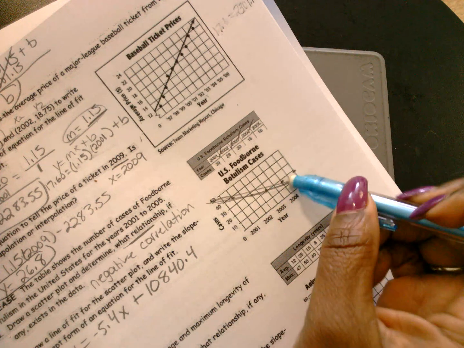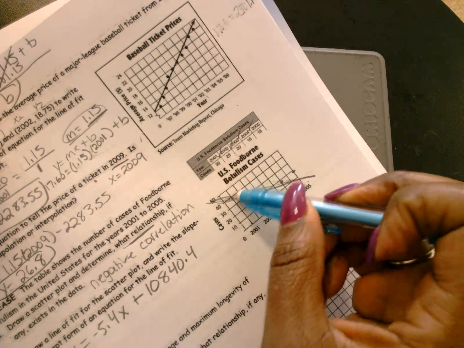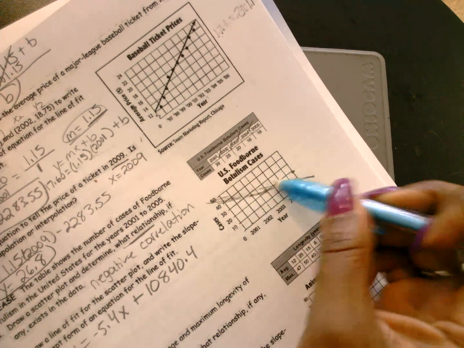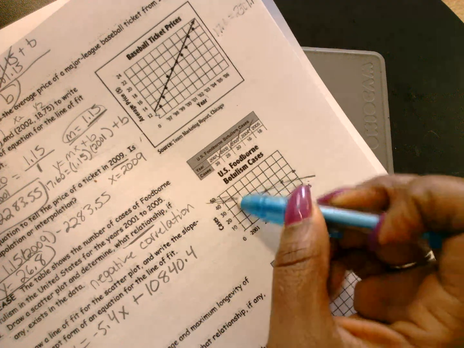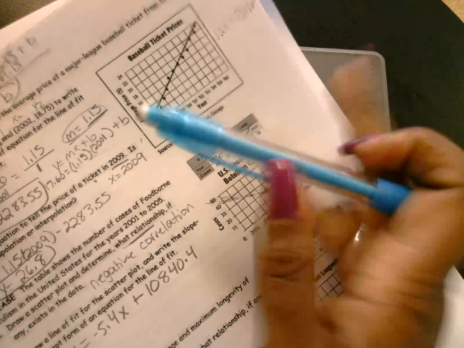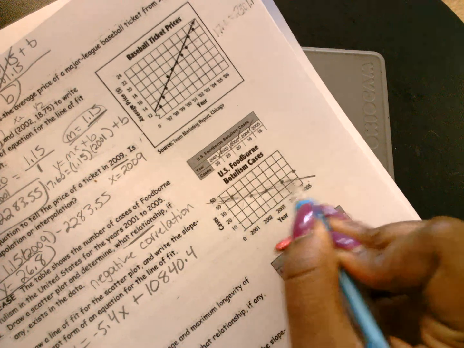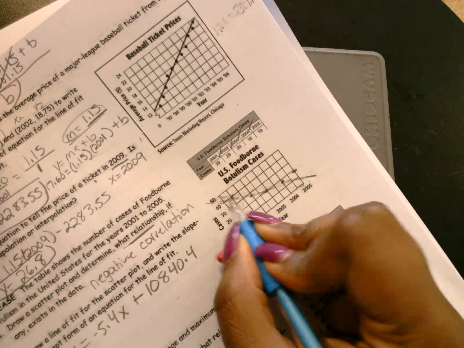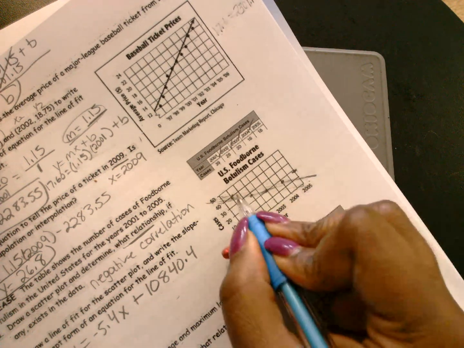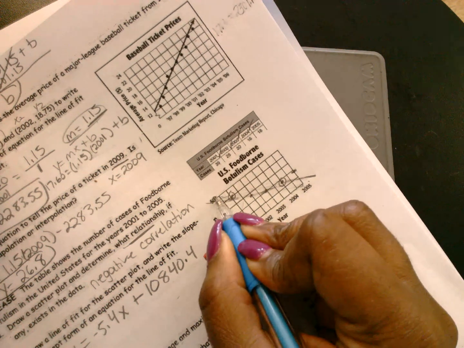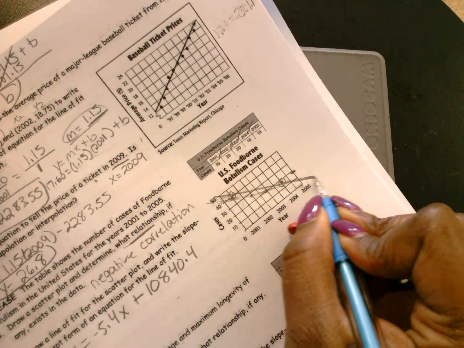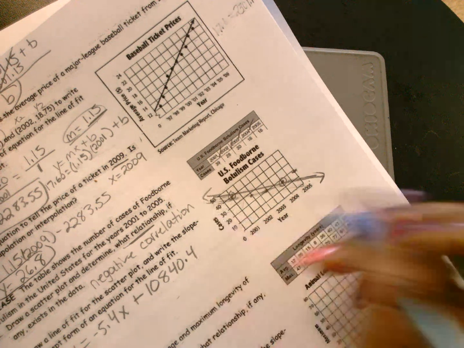Miss Reyes, that's not the center. Let's draw it through these 2 points. I should have just used 2 points and called it a day.